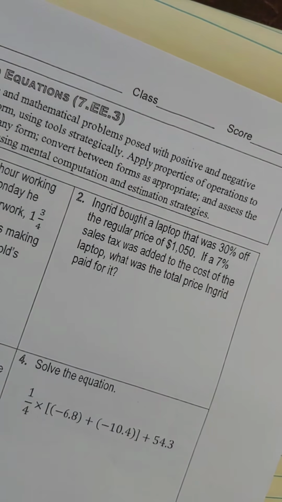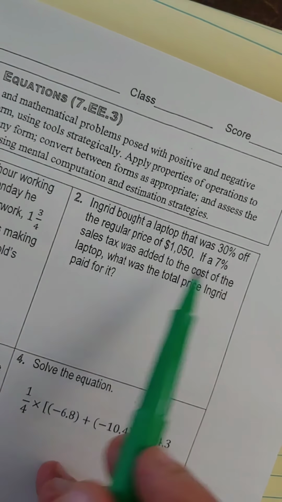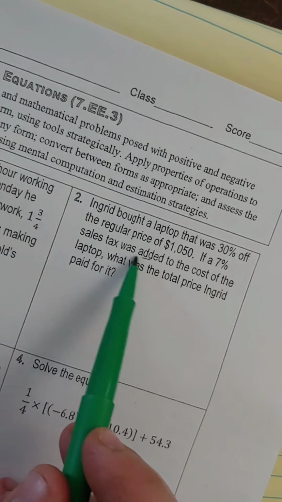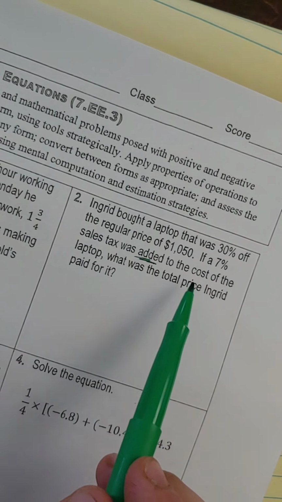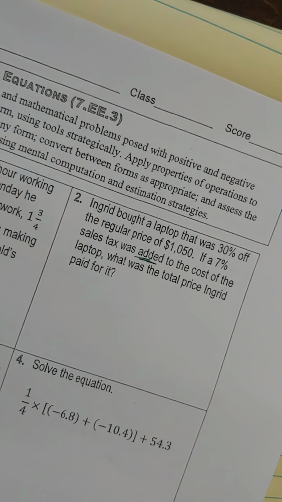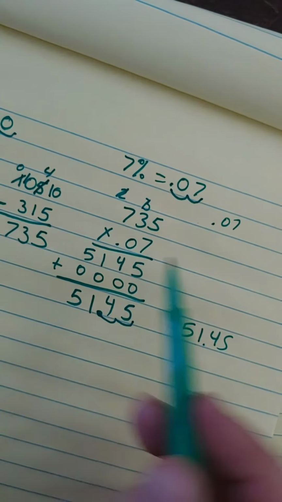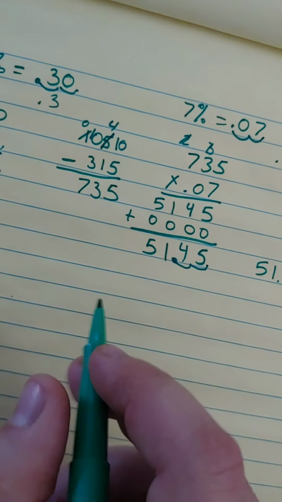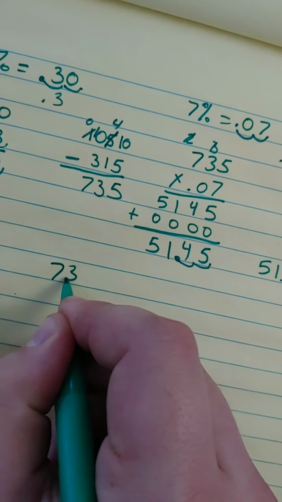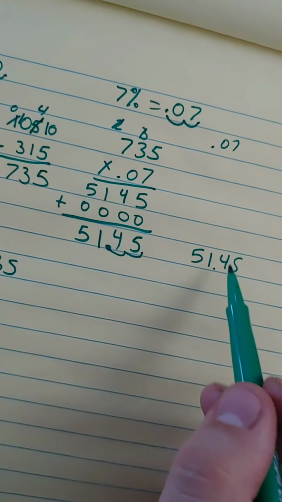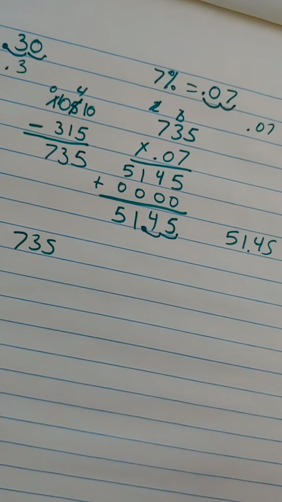And if you look right here, it said 7% sales tax was added to the cost of the laptop. How much did the laptop cost us? $735. So $735, and we're going to need to add this $51.45 to it.